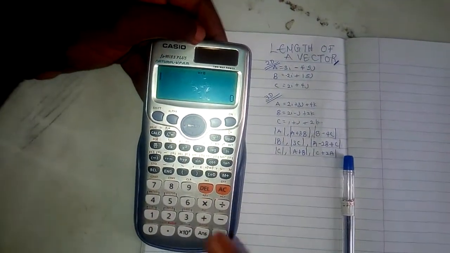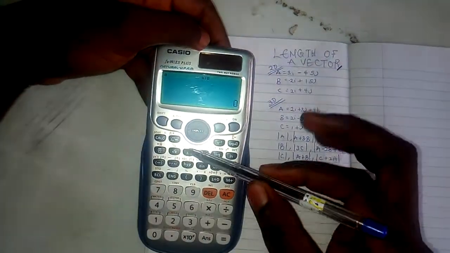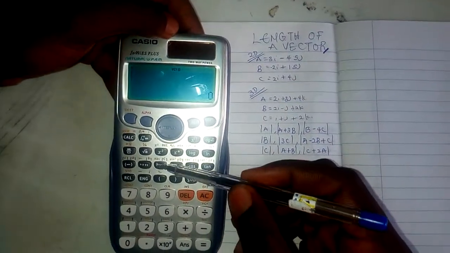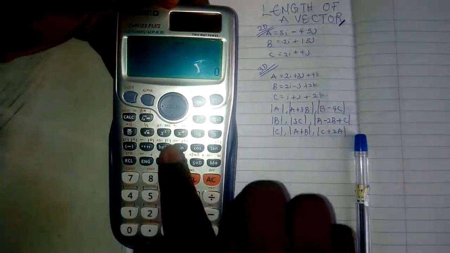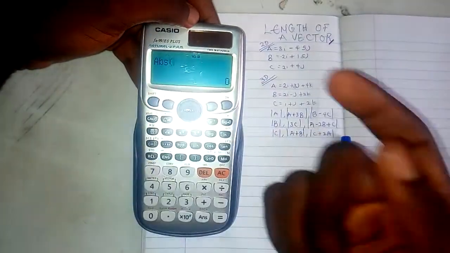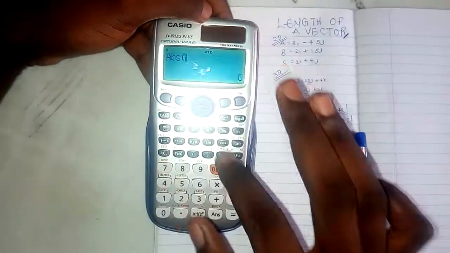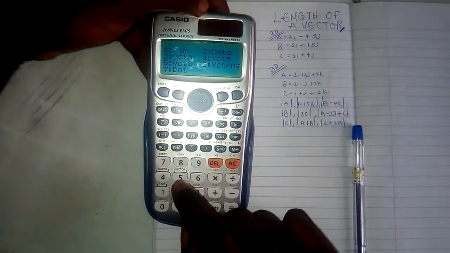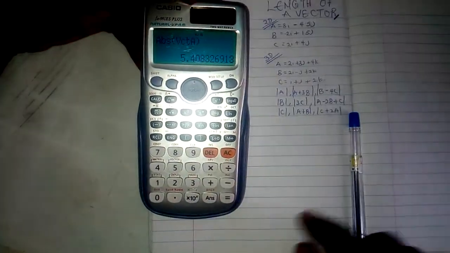So now for you to look for the absolute value of a vector, very simple. All you have to do is shift. If you see this thing over here, it reads ABS, just the yellow part of this hyp button. So after clicking on the shift, you click on the hyp button. It brings out ABS here. What vector are you trying to look for the length of? Just say shift vector. I want to look for the length of vector A. So 3, close my bracket, equals.